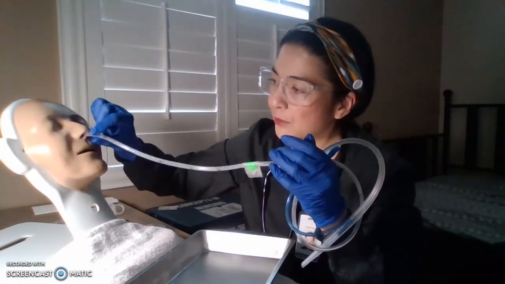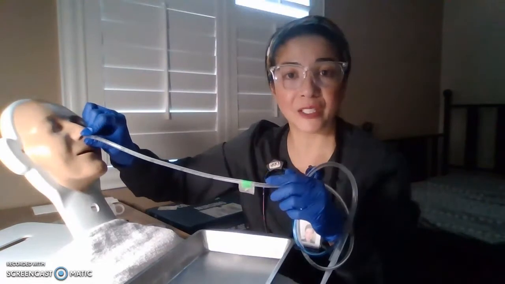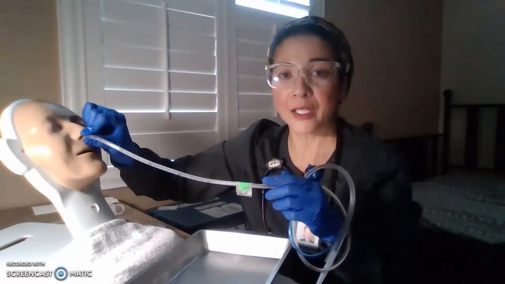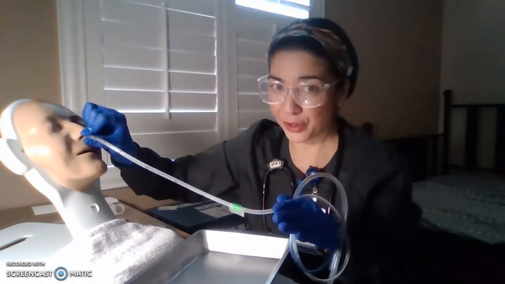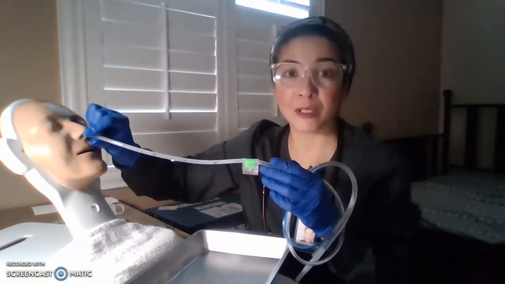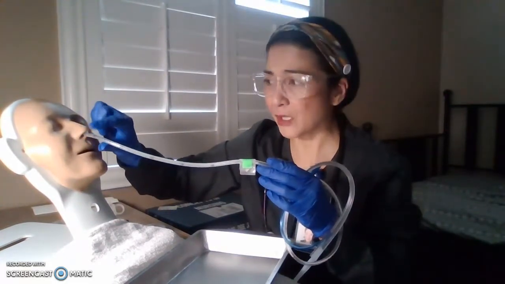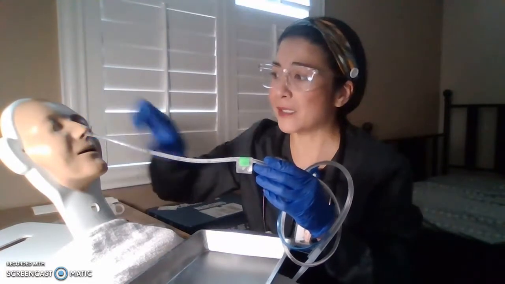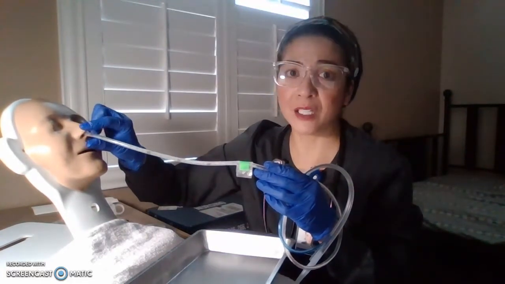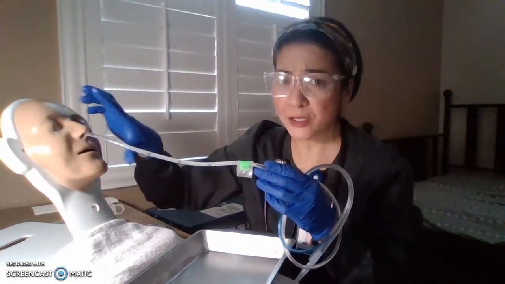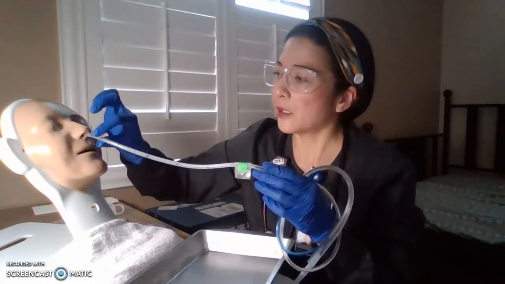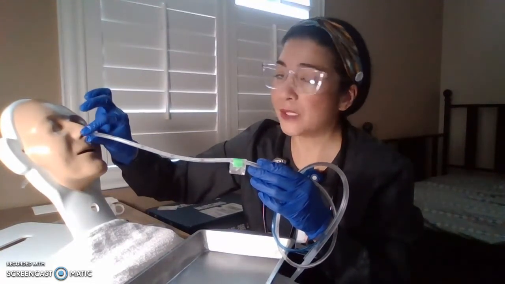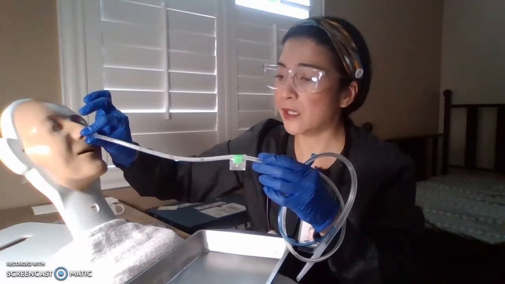So once you reach the nasopharynx, you would know because the patient will start gagging at this point. Okay, excessive gagging is not good. That means you may be somewhere else, all right? Or maybe past that nasopharynx already or in the lungs, all right? So withdraw and stop. All right.